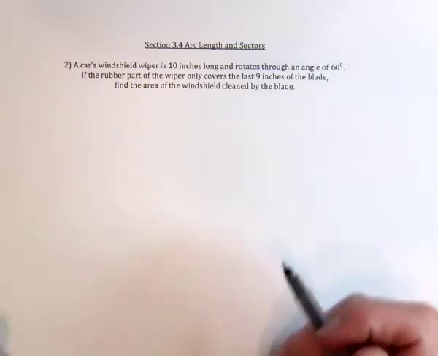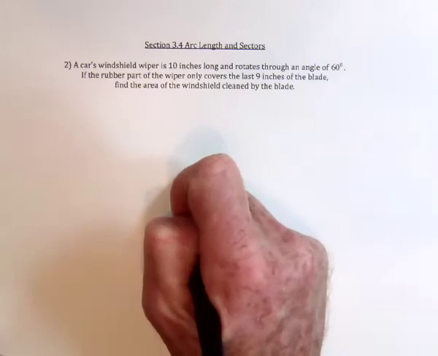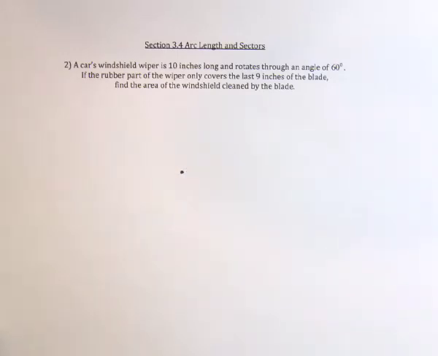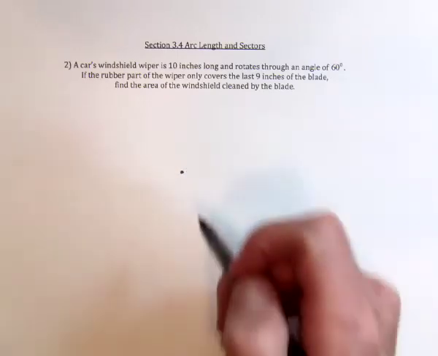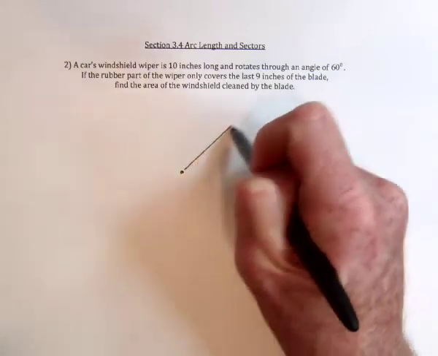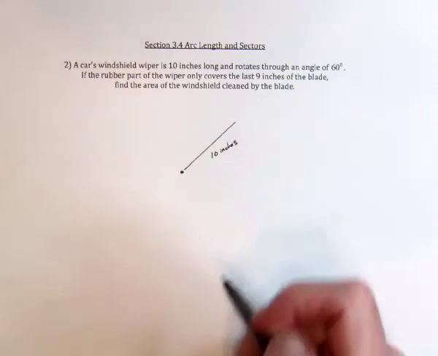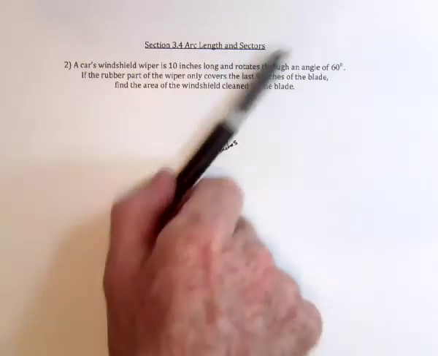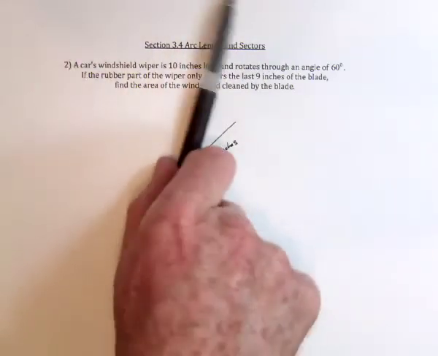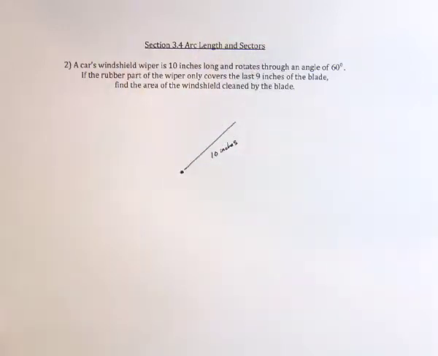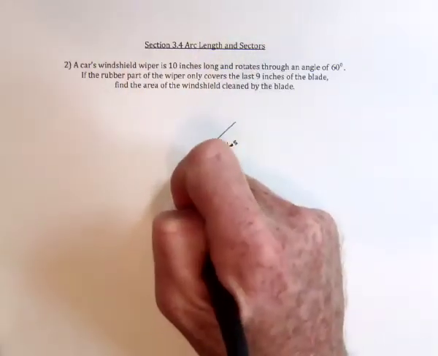So here's a pretty cool problem. The windshield wiper, so let's connect it right here. The base of the windshield wiper is 10 inches long. And it rotates, so it's going to swish back and forth. And it rotates through 60 degrees.